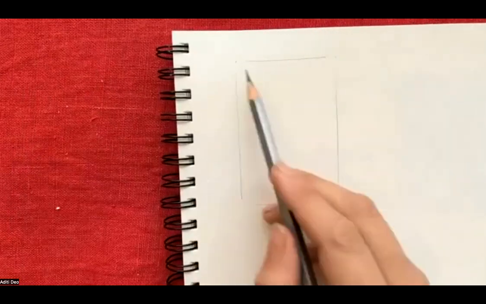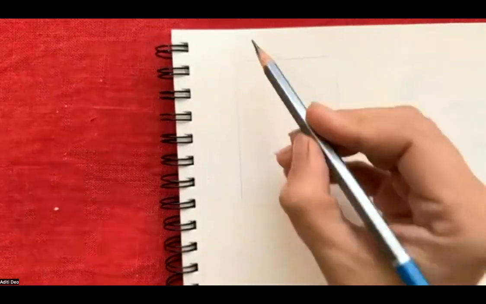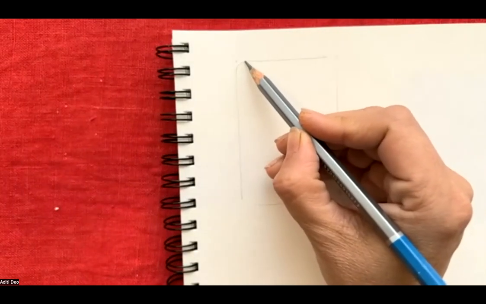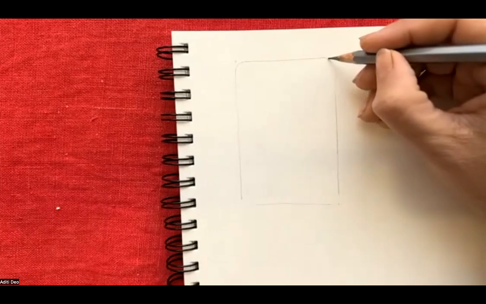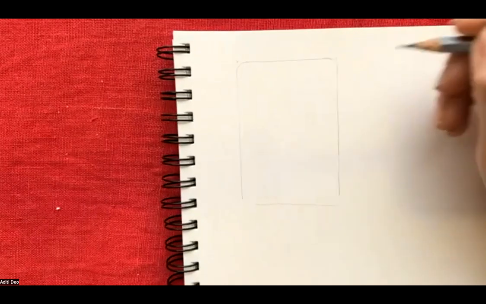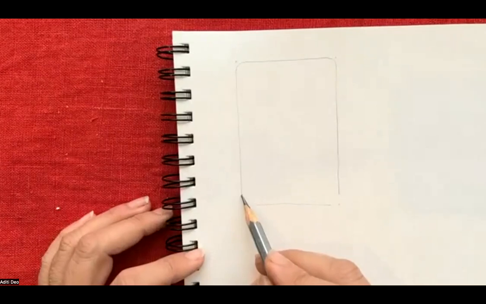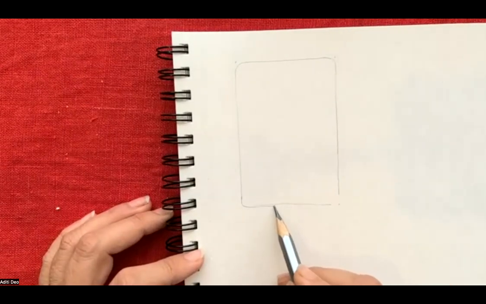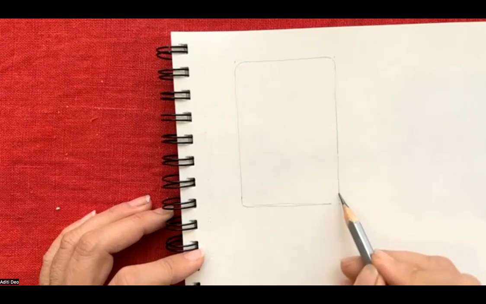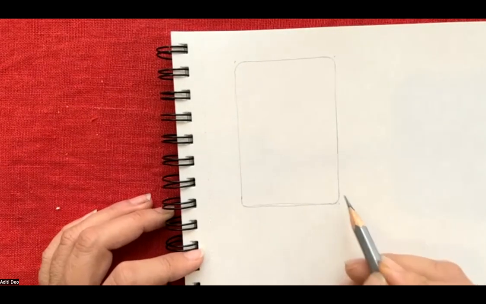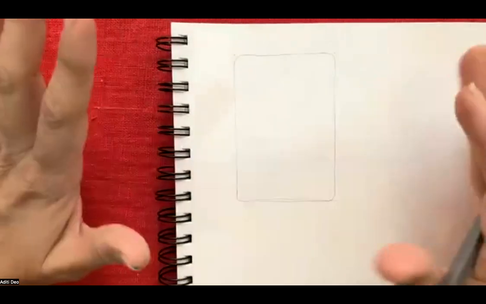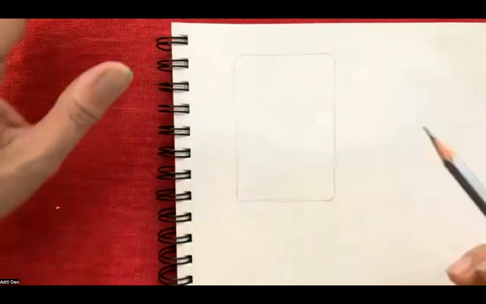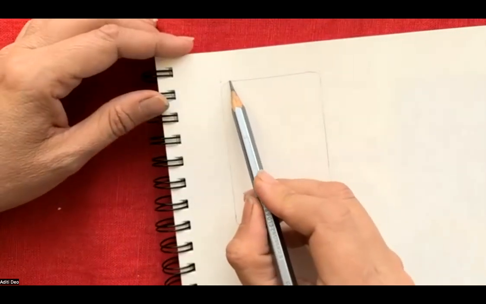Now there are gaps between the lines at the corners, and this is the place where we can turn it on its side and make a nice rounded end. So this gives a slightly unusual look to your sketch. It doesn't always have to be straight lines.